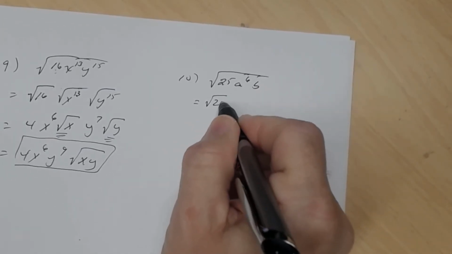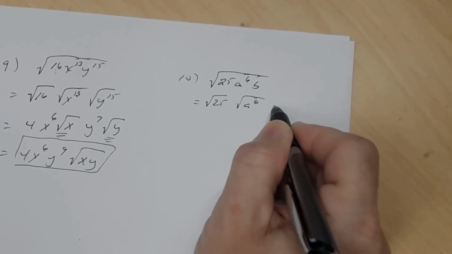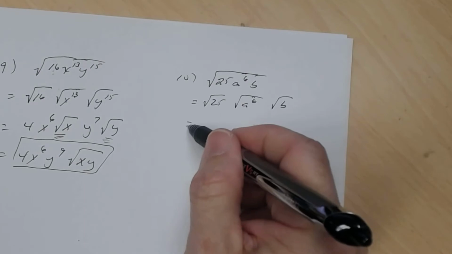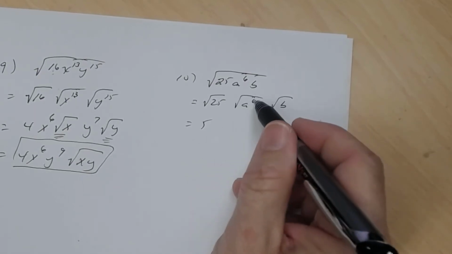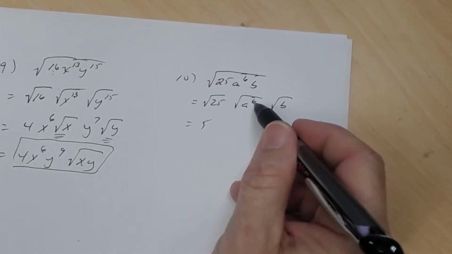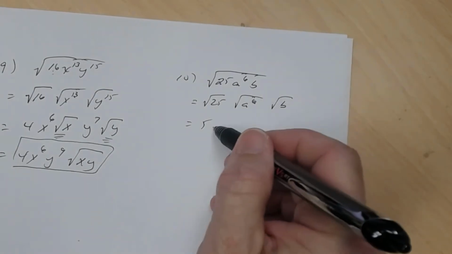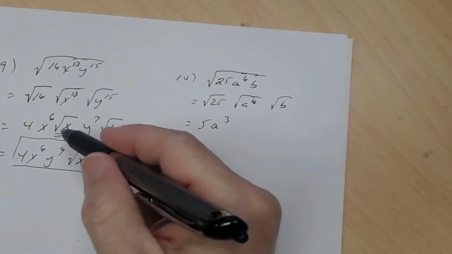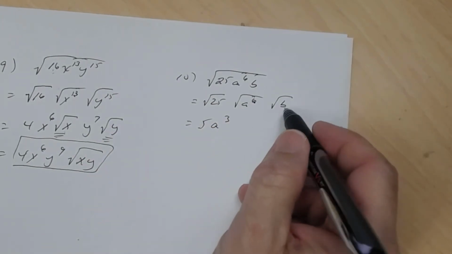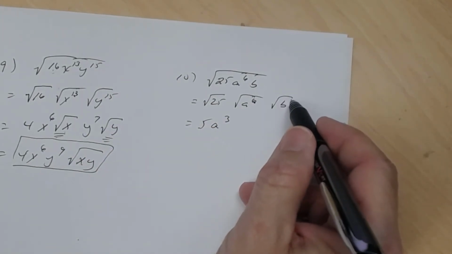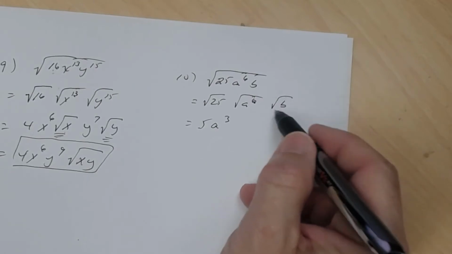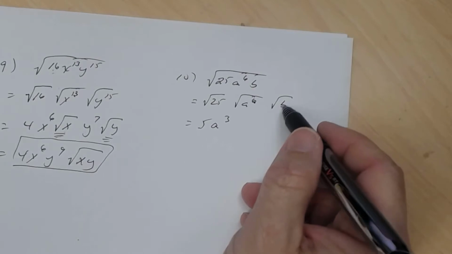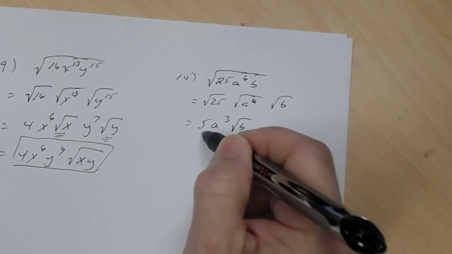So the square root of 25, square root of a to the 6th, square root of b. 25 is a perfect square. Square root of 25 is 5. 2 goes into 6 evenly, so the remainder is 0. 2 goes into 6 three times, so I just get a to the 3rd power. No square root left like we had here, because the remainder is 0. Now, here the exponent is smaller than the index, so we can't do anything to this. So it's just going to be the square root of b. So there's your answer.